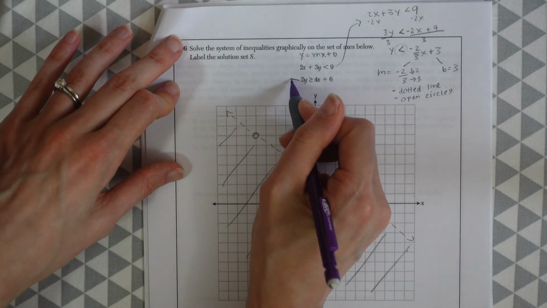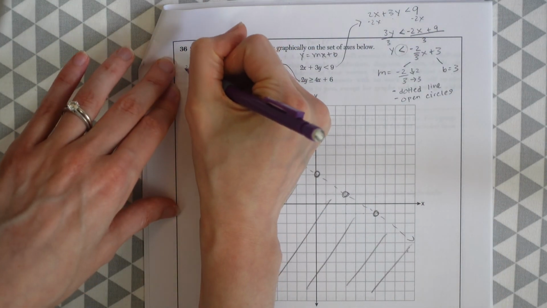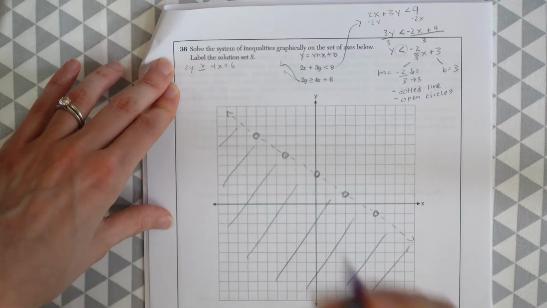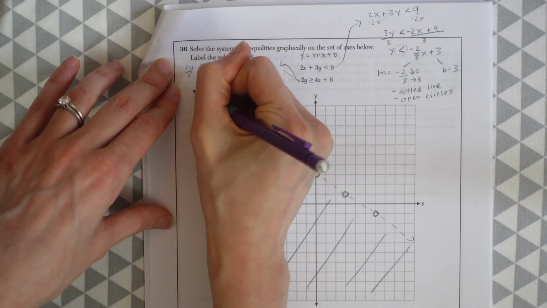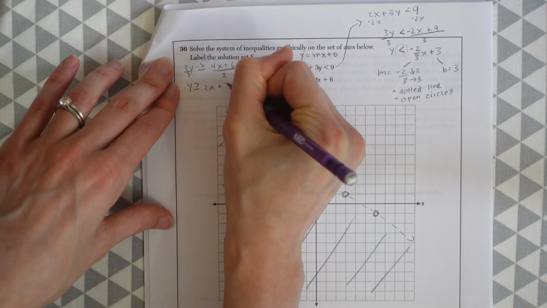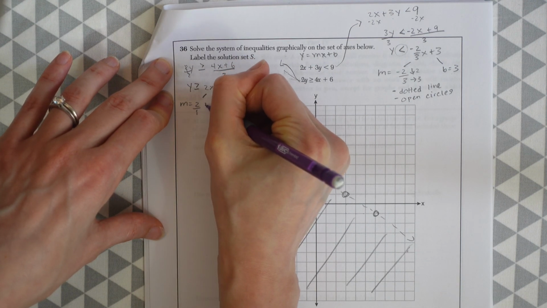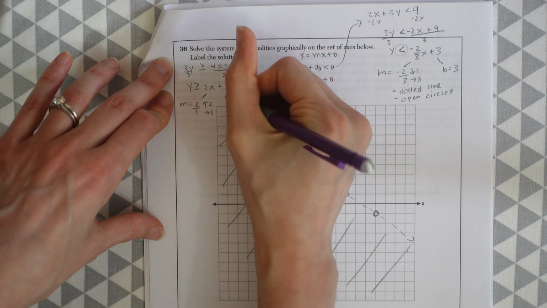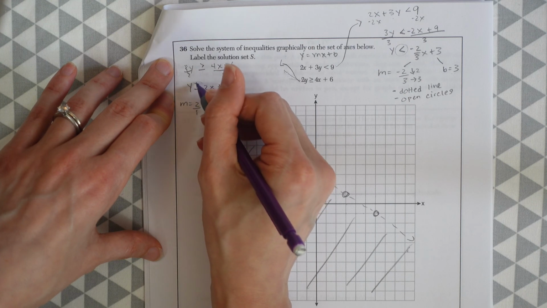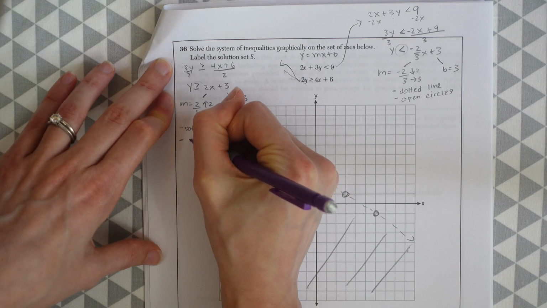Okay, now let's focus on this inequality over here. We have 2y greater than or equal to 4x plus 6. To get y alone, we'll just divide both sides by 2. And we're left with y is greater than or equal to 2x plus 3. So here we have our slope equals 2, so we'll be going up 2 and to the right 1. And our y-intercept is 3. Since this is greater than or equal to, we're going to be using a solid line and closed circles.